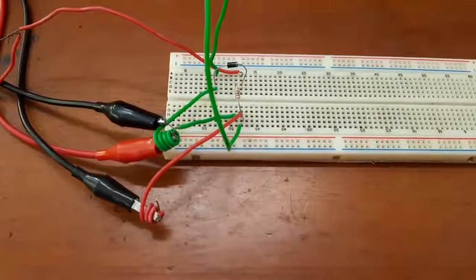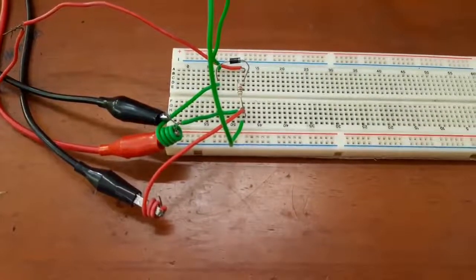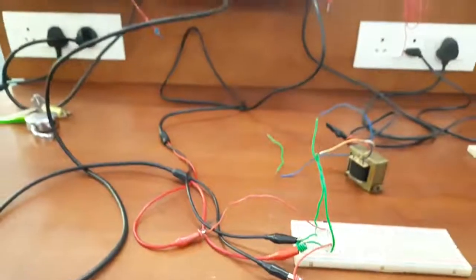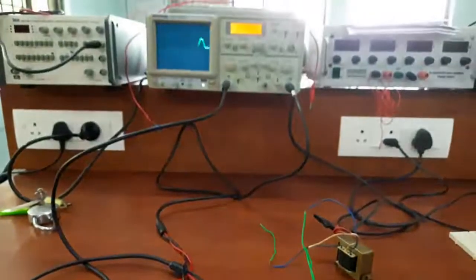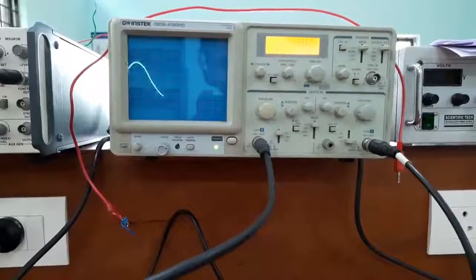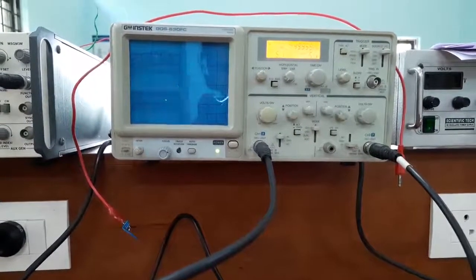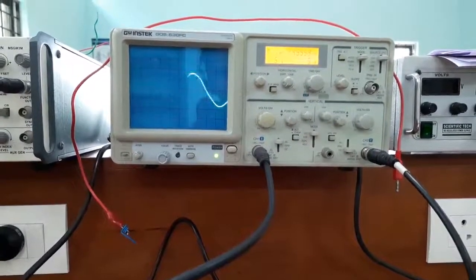Both the input waveform and the waveform across the load are observed using the CRO. We are using a 2-channel oscilloscope to view both the input waveform and output waveform simultaneously.